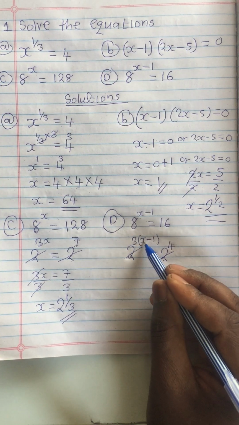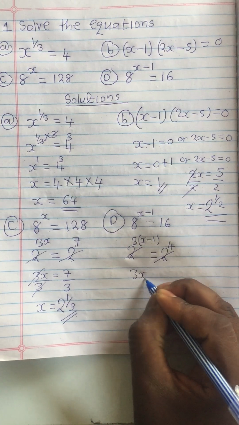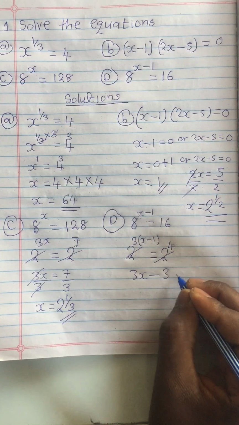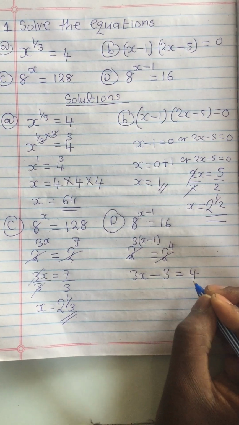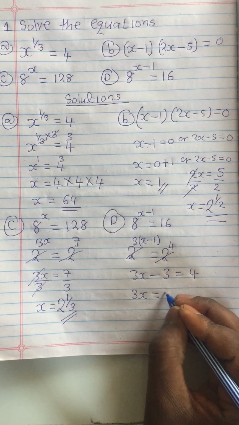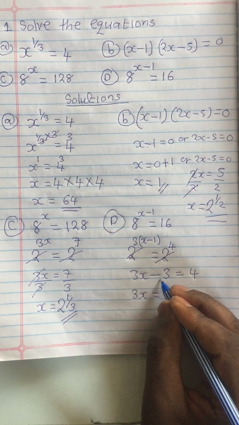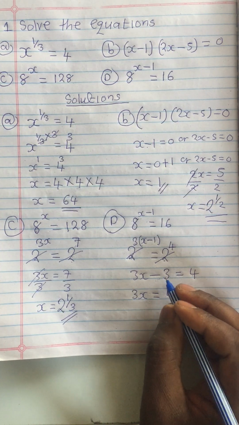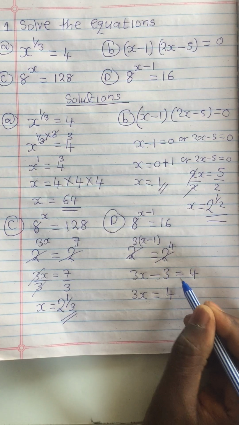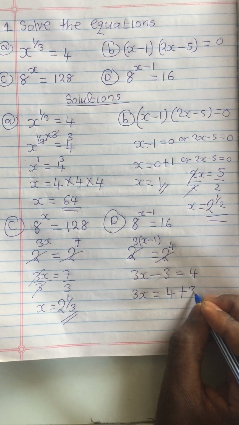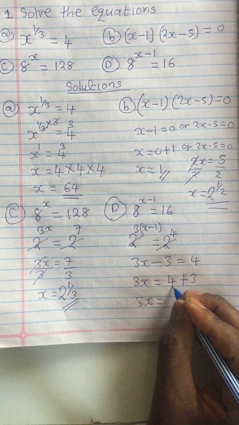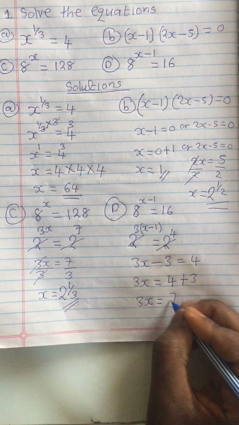Have you seen? You eliminate, you have remained with 3. So what is 3 times x? It's 3x minus 3 times 1, it's 3, equal to 4. So here it's 3x is equal to 4. This one, it was negative 3 because it says solve the equation. Once it crosses the equal sign, it becomes positive 3. So 3x is equal to 4 plus 3, it's 7.